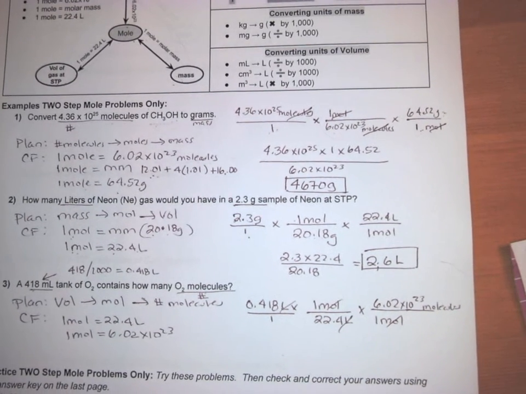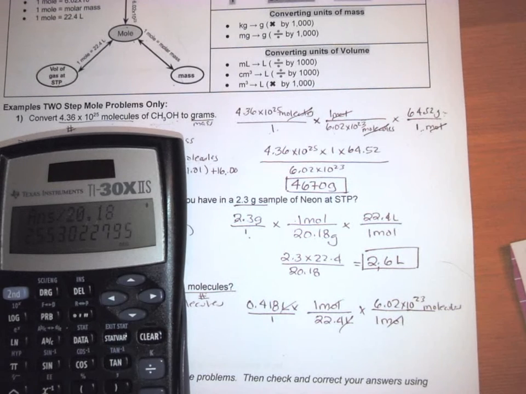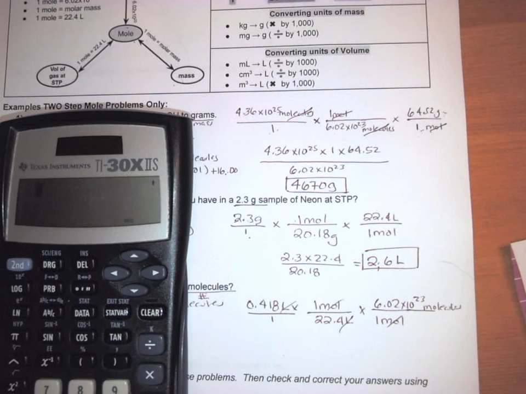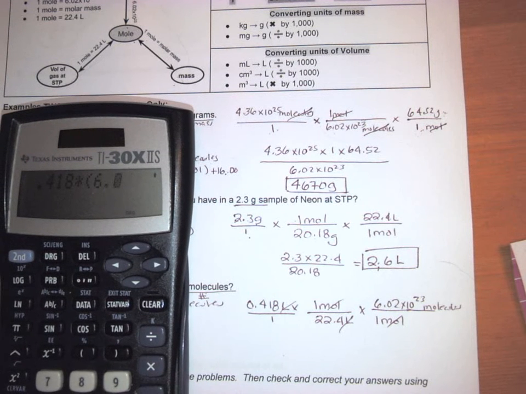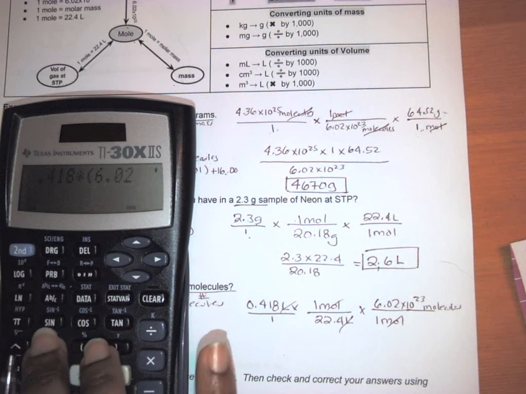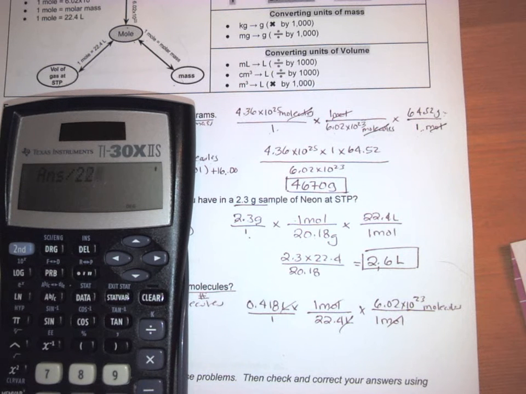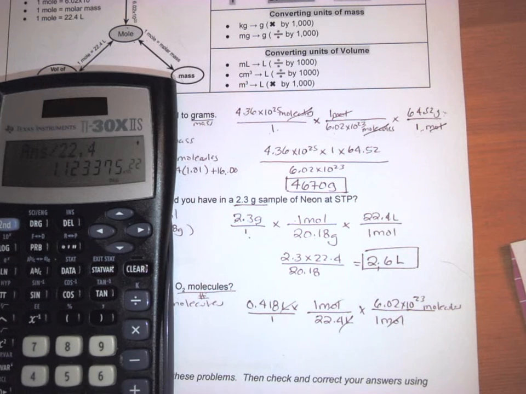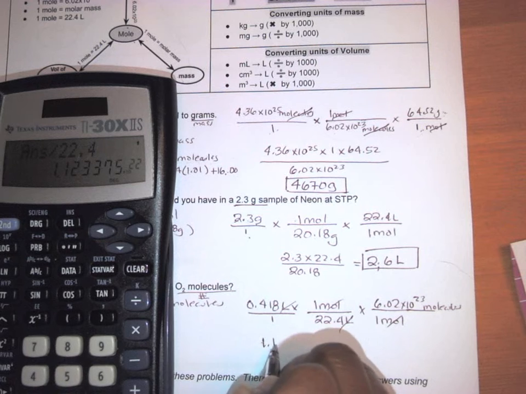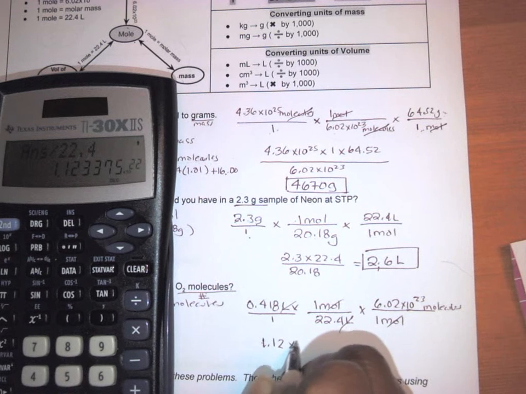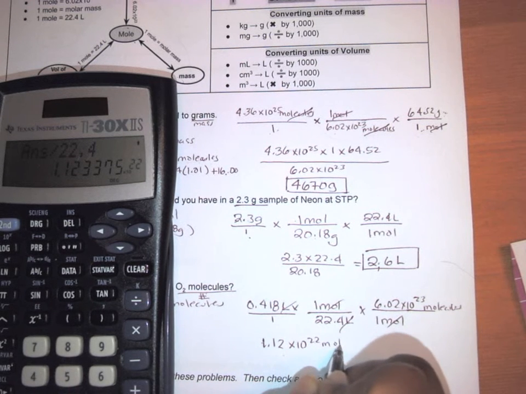Okay, and then I can go ahead and do my math. So 0.418 times 6.02 E 23 divided by 22.4, and that gives me this number here, 1.12 times 10 to the 22 molecules.